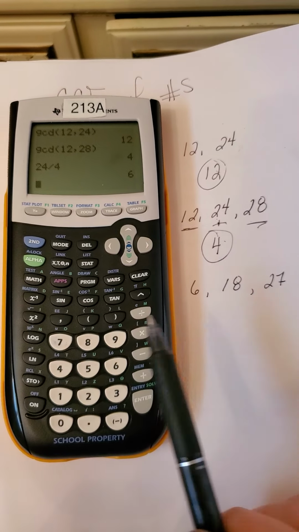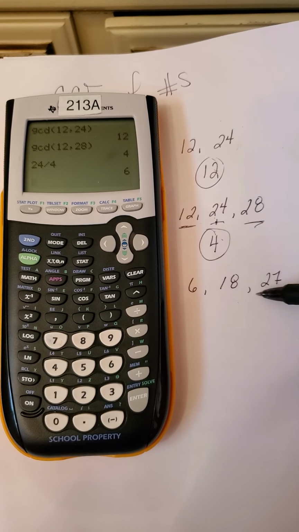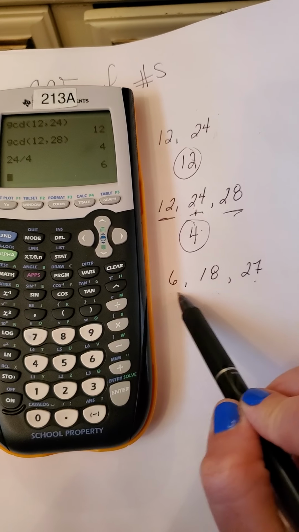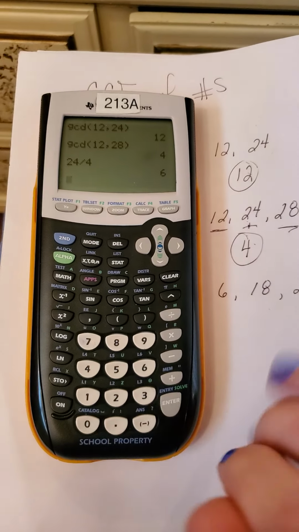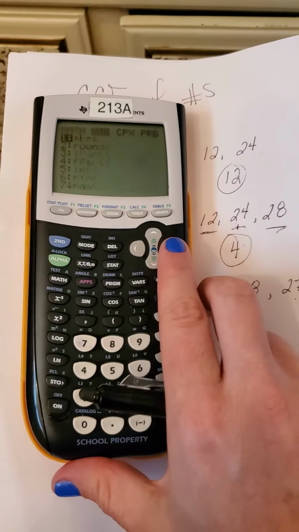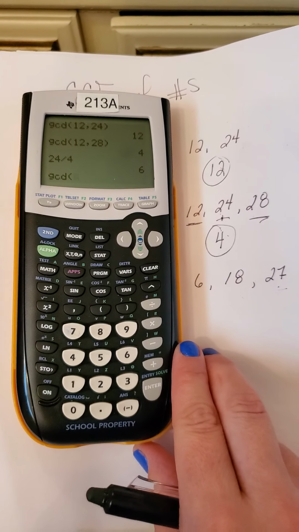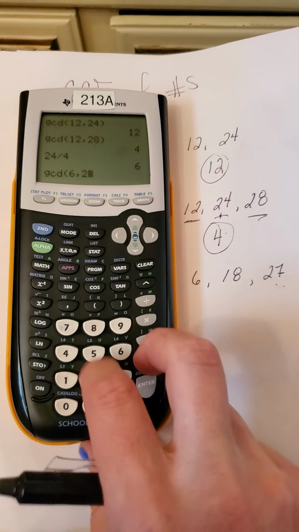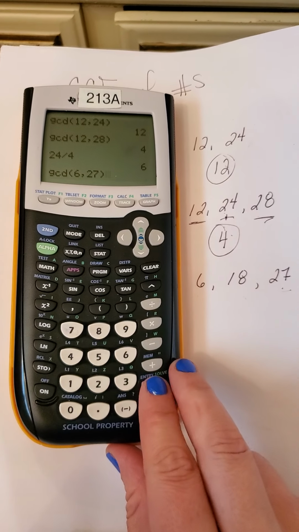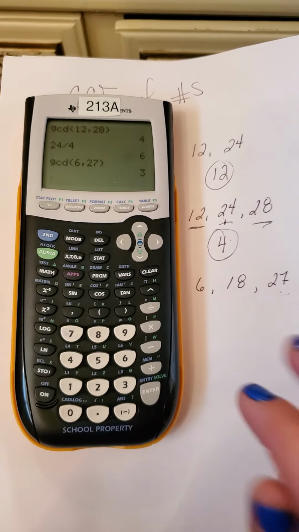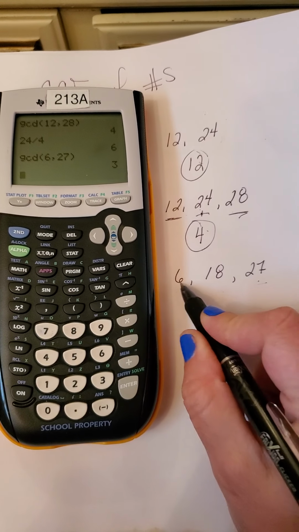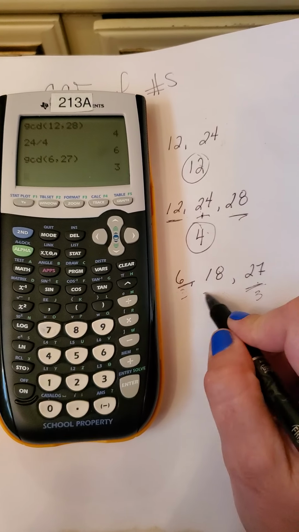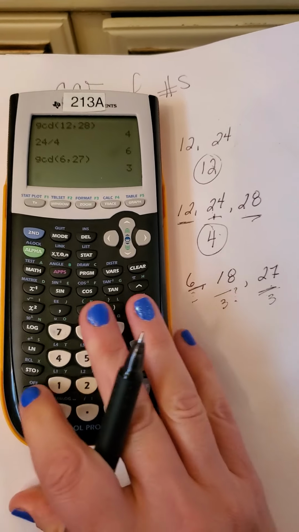All right, so I'm going to try that again with you. I have 3 numbers here. I can't put 3 into the parentheses. It doesn't work. So I'm going to do the smallest number and the largest number. So I'm going to go to math, over to number again, option 9, GCD, I put in 6, comma, 27, and I get 3. Okay, so I know I can divide this number and this number by 3, but can I divide this number by 3?